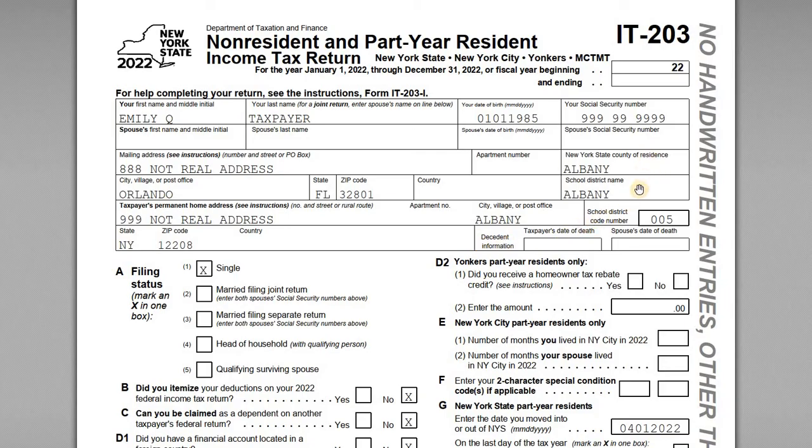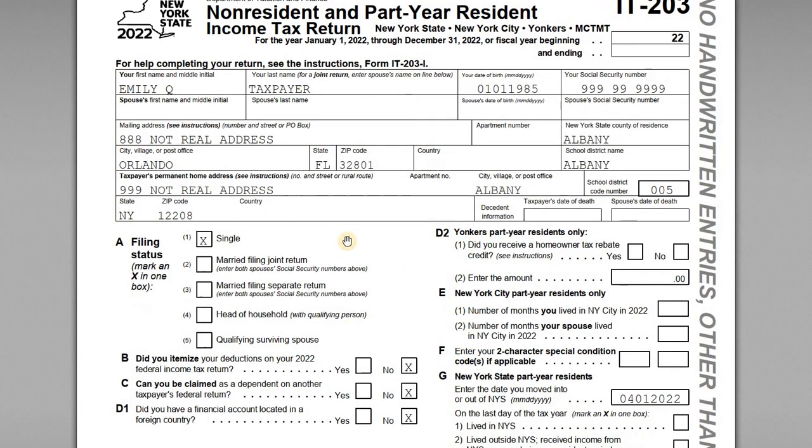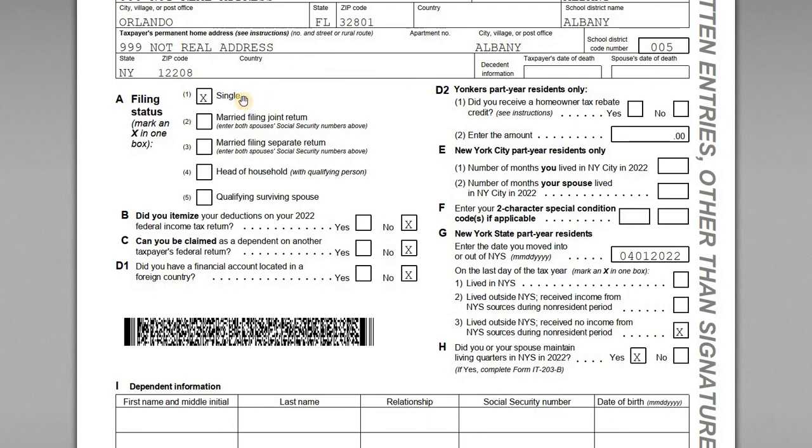And the same goes for the county and school district. So again, she's certainly not living there. This is not going to be a contact address for her, but on the part year resident return when you leave, they do want to know your last known address. Filing status here, single filing status, same as federal. These three questions are answered no, right? She's not itemizing deductions. She's not being claimed as a dependent, and she had no foreign bank accounts.